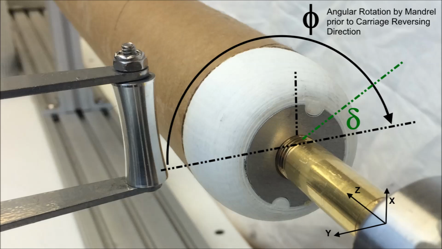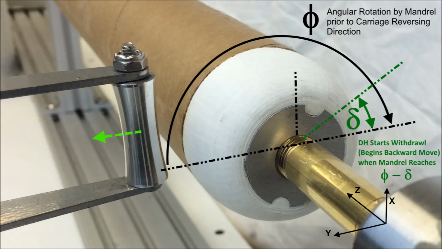During the end wrap process, the delivery head first initiates rearward movement when the angle phi less delta is reached. When the entire end wrap angle phi is reached, the carriage departs the equator position and heads to the other end of the mandrel. The split angle delta typically has values from 10 to 50 degrees. The end wrap angle phi typically has values from 170 to 200 degrees.